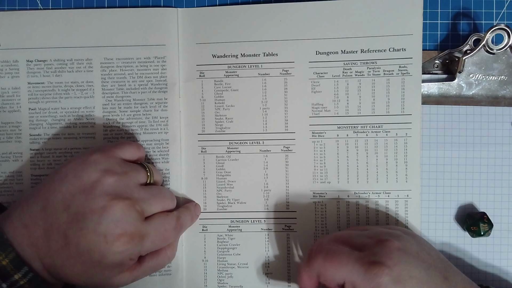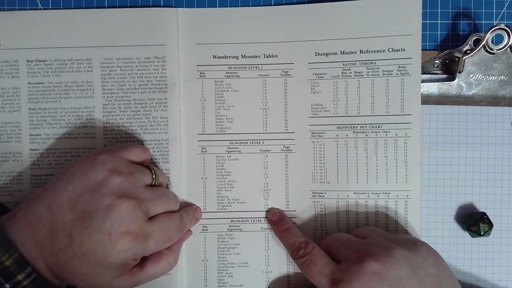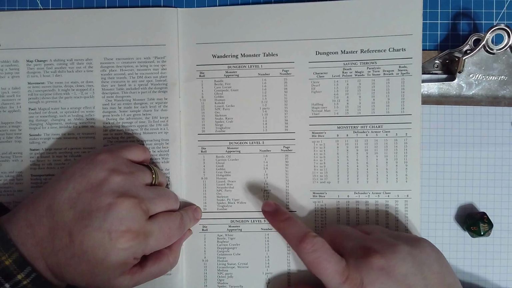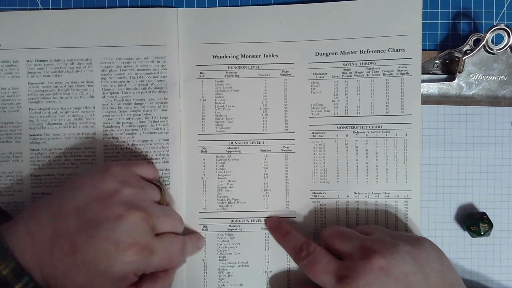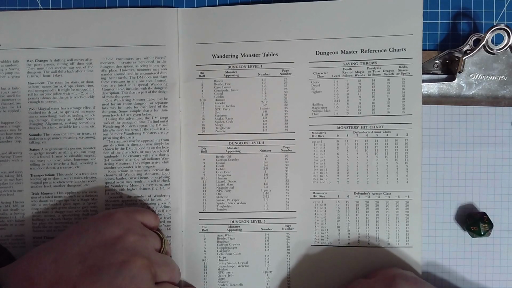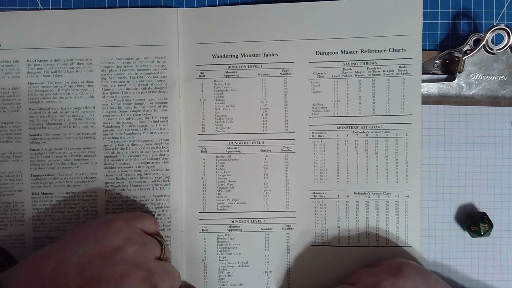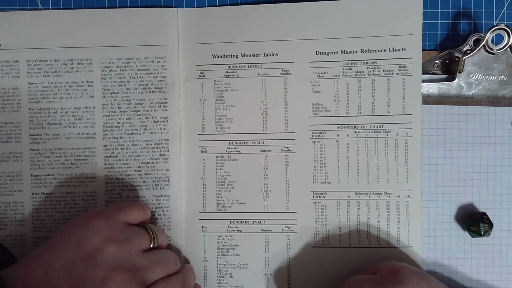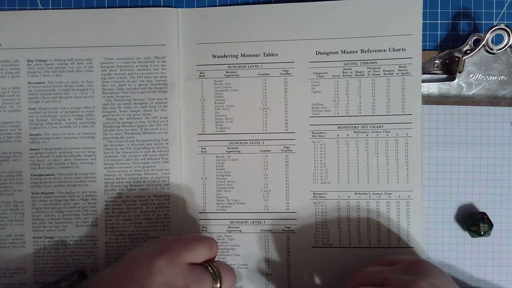Level 2. It would also be a zombie, but this time it's 1 to 6 zombies. We don't cut it in half. It'd be 2 zombies on that roll. Dungeon level 3. It's a white. Wow, that escalated quickly. 1 to 3 whites as well.